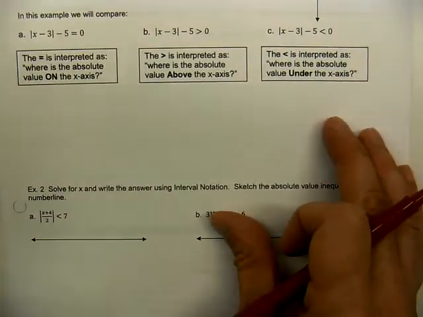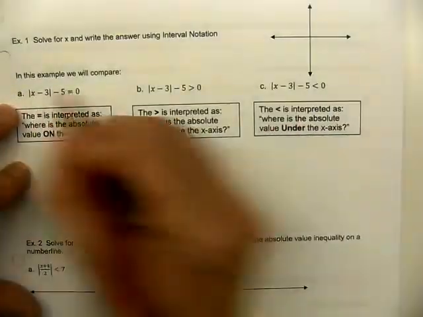So turning the page over, we're looking at a first example for the absolute value type problems. And it's set up a little bit differently.